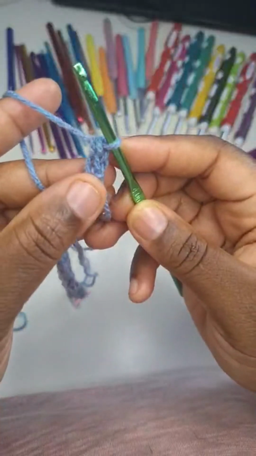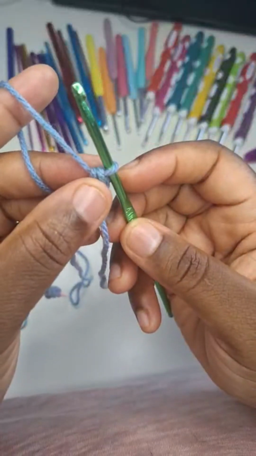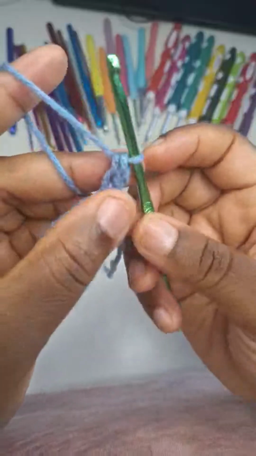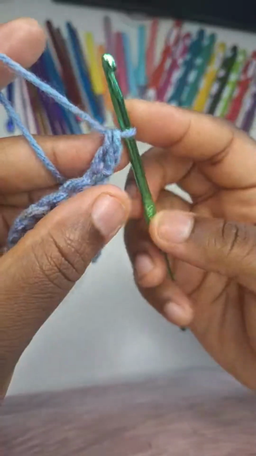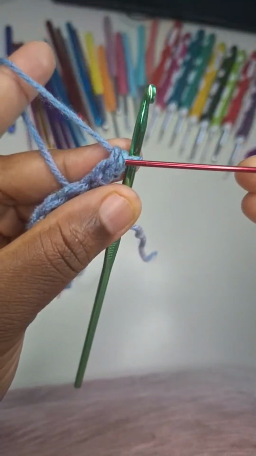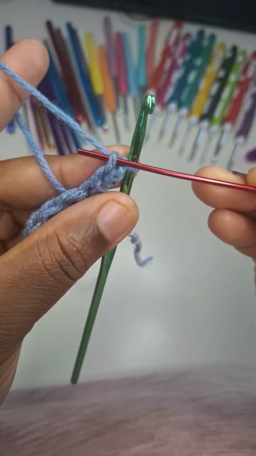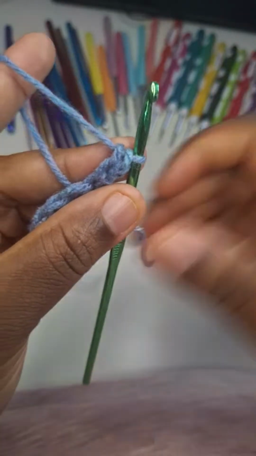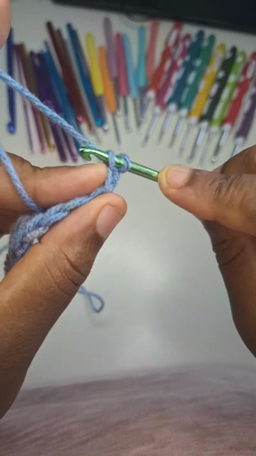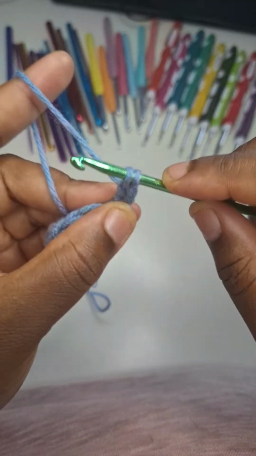So we did the first time, we did the second time, we did a normal double crochet the first time, and then the second time we put our hook into the loop, and then the third time now we're going to do again. These are the bars. This is the first bar and that's the second bar, and into that bar like so we go, insert our hook right there, and then we yarn over, and then we pull.